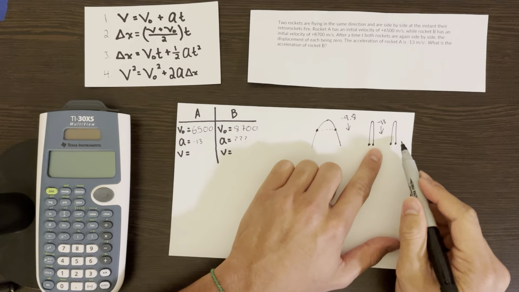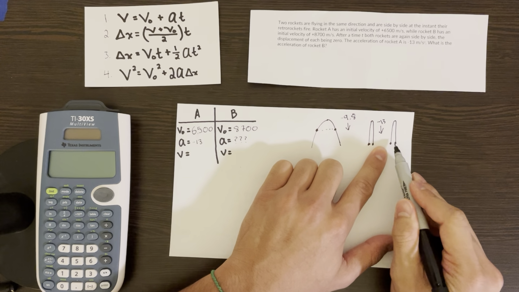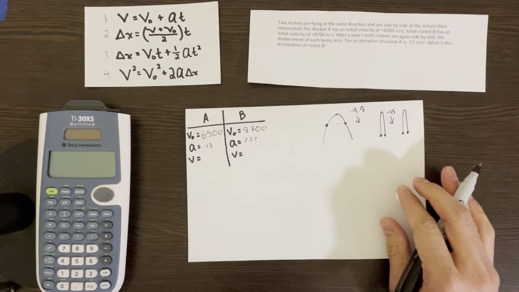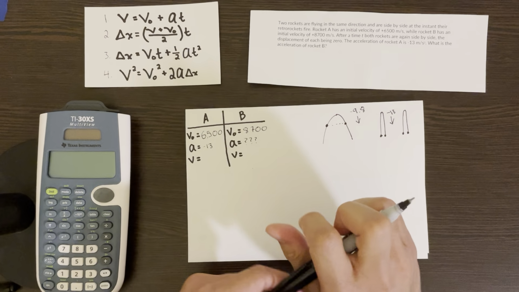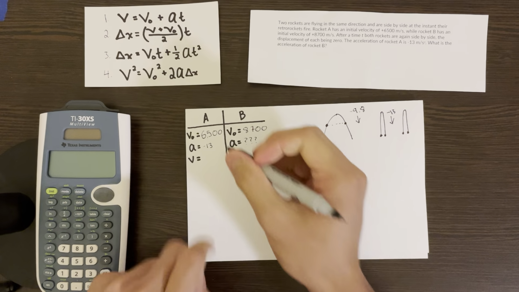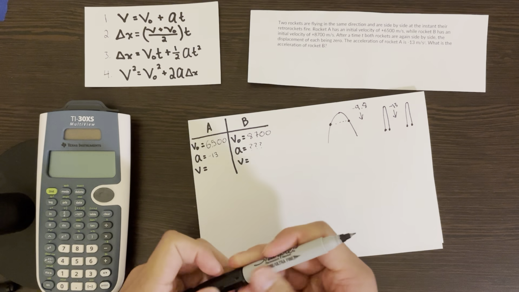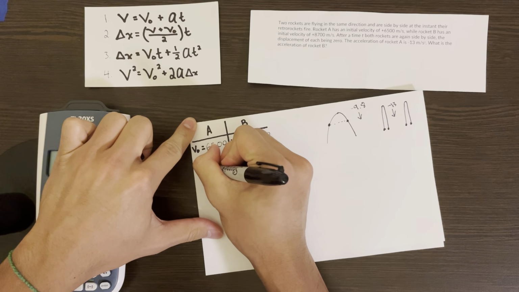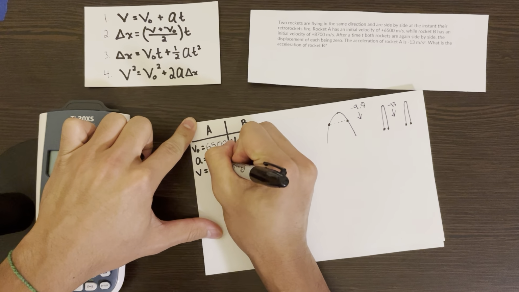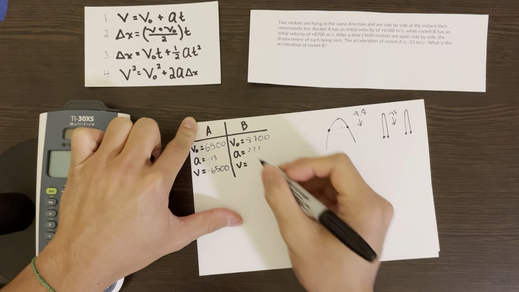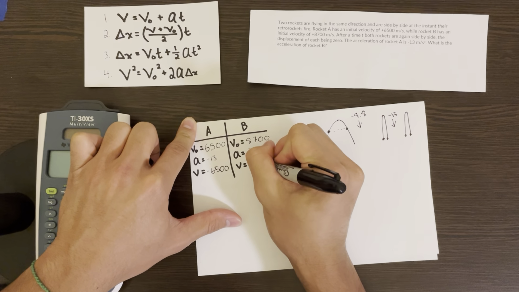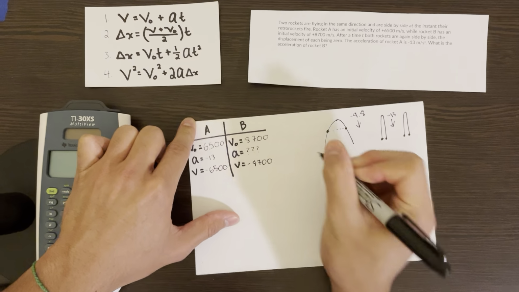And within that time, this velocity will be the same as this, just going down. So when we write that, we can say that our ending velocity is negative 6,500 for A, and for B it is negative 8,700. And it's negative because it is going in the down Y direction.